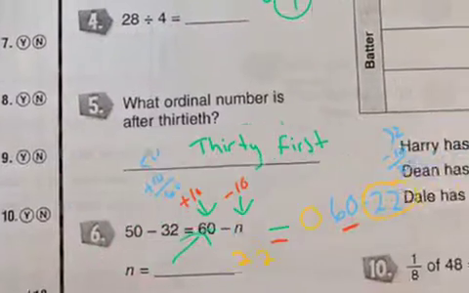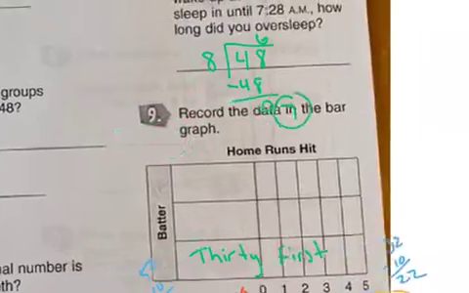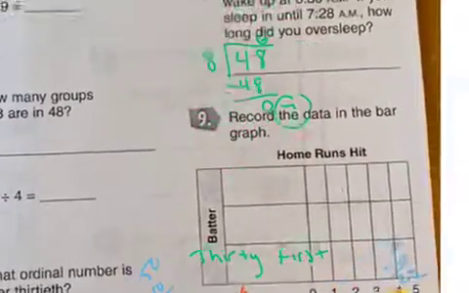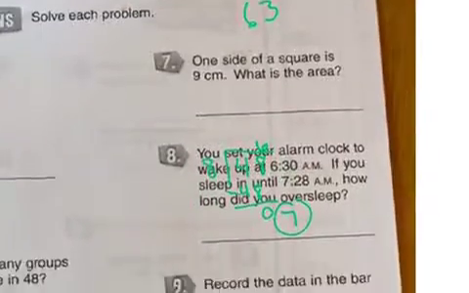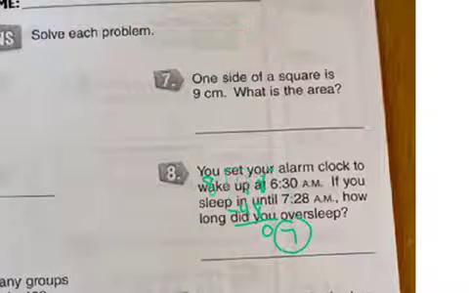Let's go back. We're going to look at number 7. I'm just going to erase some of this writing. I'm still learning how to use this app, as I'm sure you guys can understand.